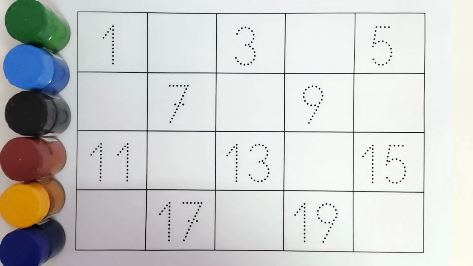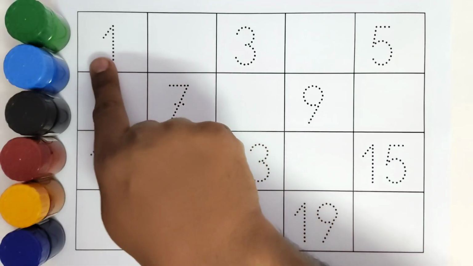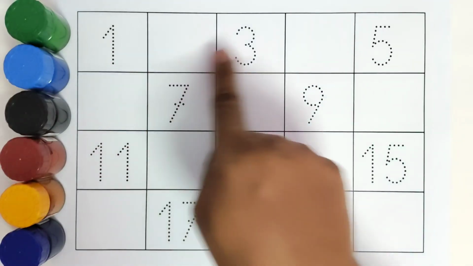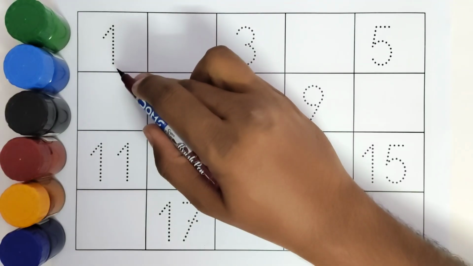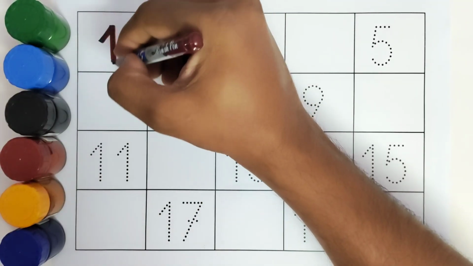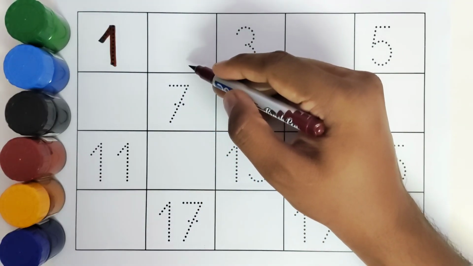Today we are going to learn the numbers. We will be tracing all these numbers and find the missing ones. Let us get started. What is this? 1. What comes after 1? 2.